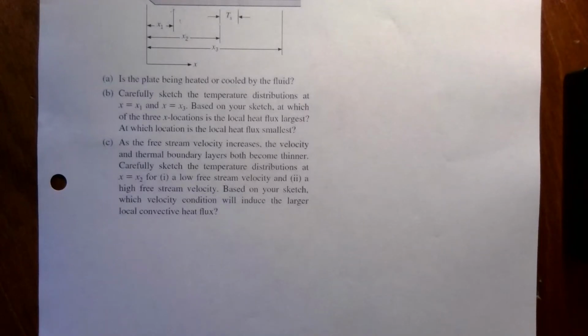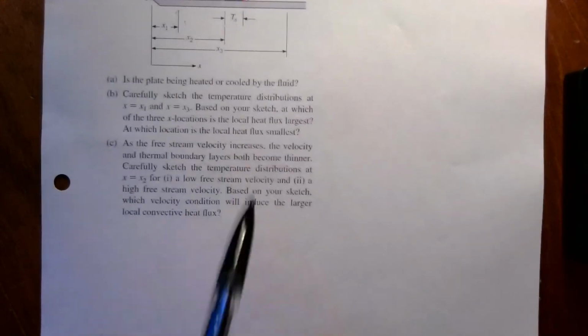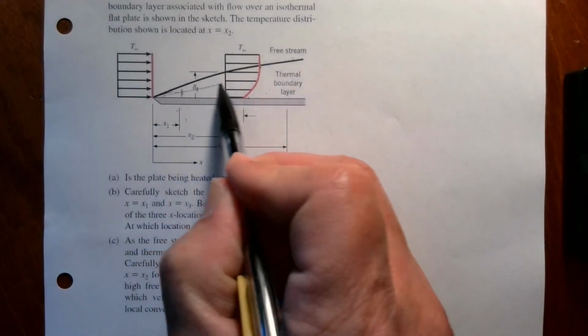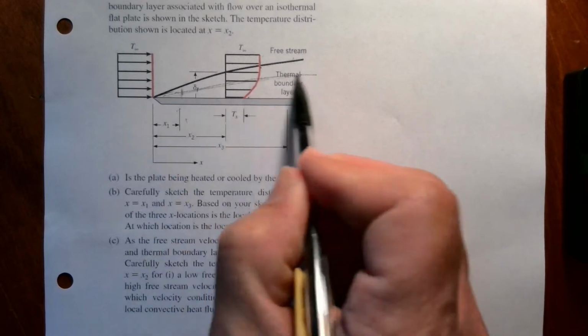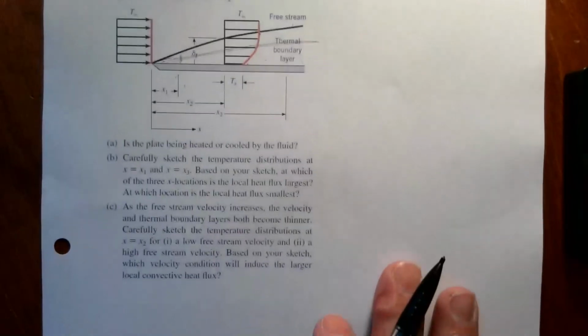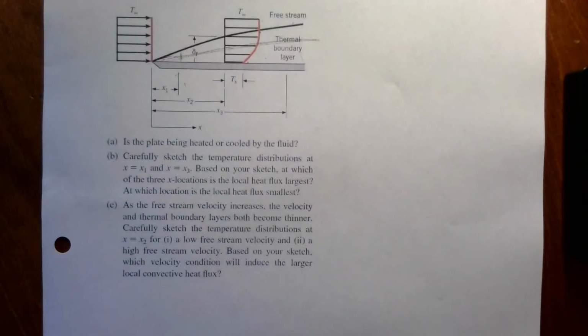Okay, so now they're thinking about the case where as you increase that upstream velocity, that free stream, the boundary layers now move downward. So that would be the drawing that I said earlier. For a larger Reynolds number, the boundary layer is going to be down here rather than up there. The larger it gets, the smaller that boundary layer is going to be. Carefully sketch the temperature distributions at 2 this time for that smaller boundary layer, and then for 1 for a lower free stream velocity, and then do it again for a higher free stream velocity.